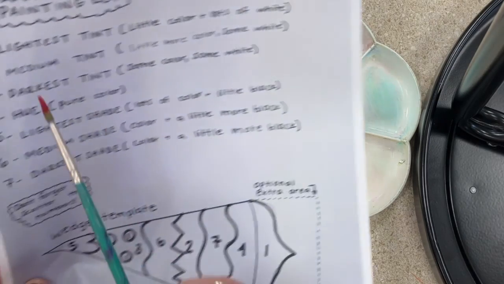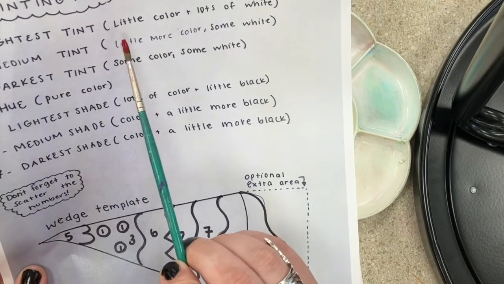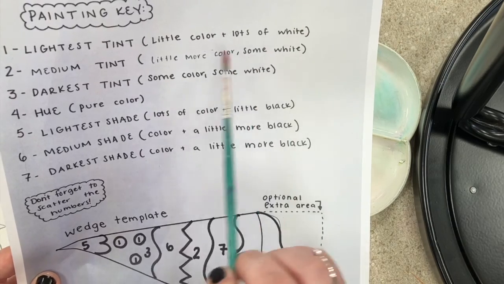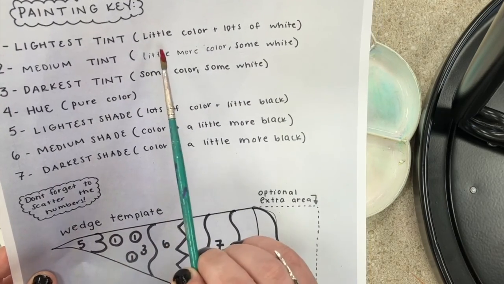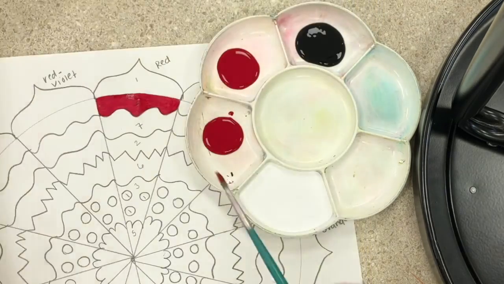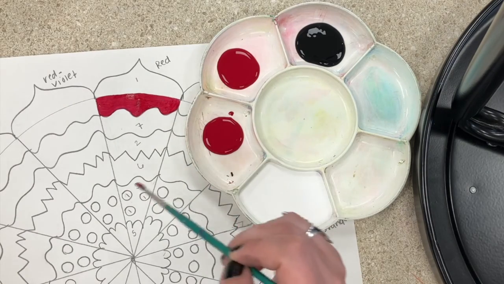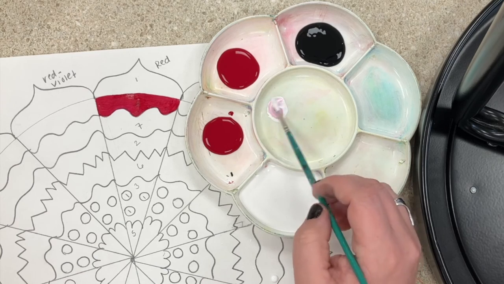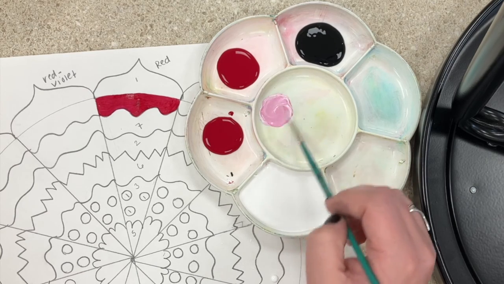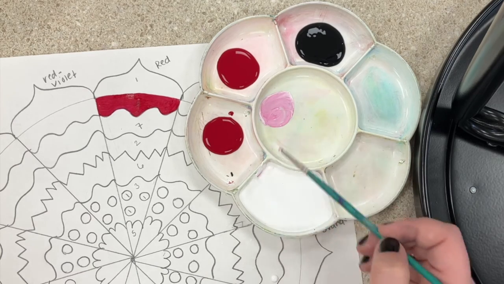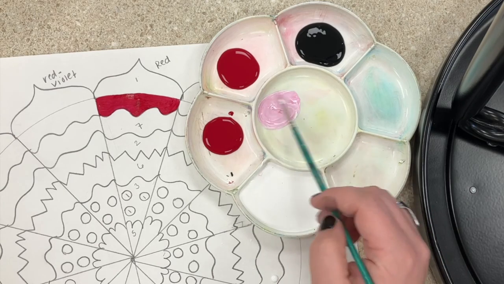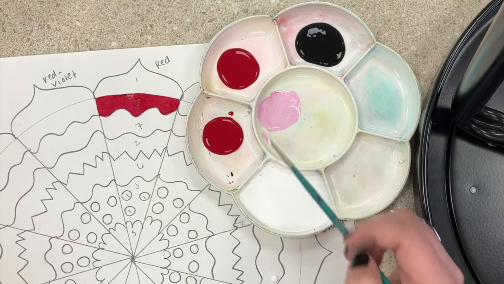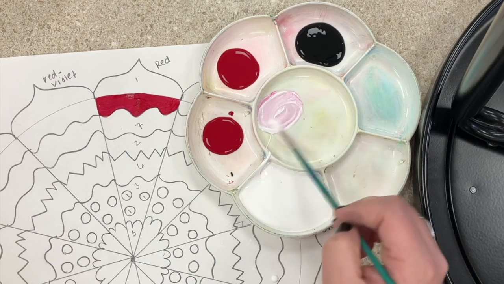Now I'm going to do my lightest tint. So there's a little bit of color, but a lot of white. Remember, when mixing our tints, we want to put the color into the white. So this is going to be my number 1. I have a couple little shapes and one big shape. And I am mixing up that first tint. There's probably enough residual color on your brush to just mix with the white at this point, because it's a very light tint.